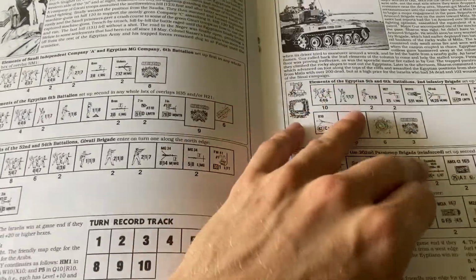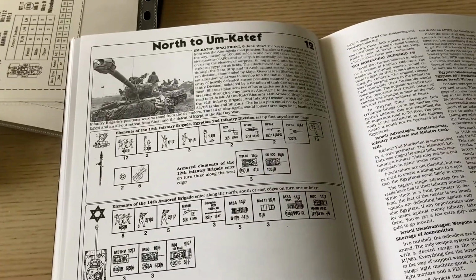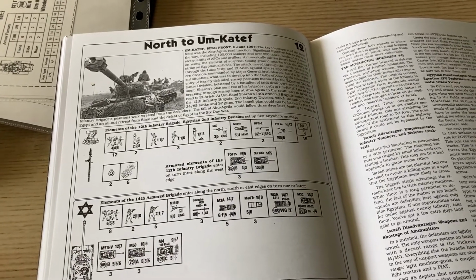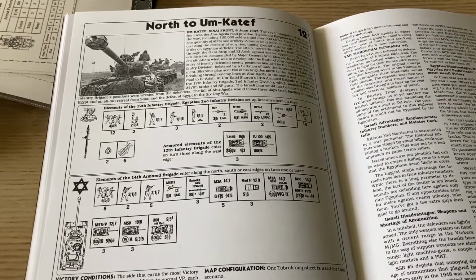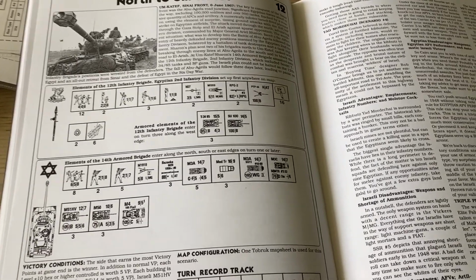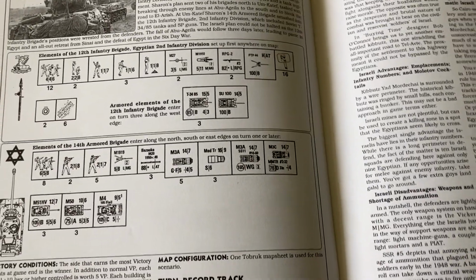We'll go to the 1967 scenario in case you wish to see that. I mean, let's face it, whoa, wildness. North to Katef. That's what I'm here for, is the really modern stuff. You can see the Super Shermans there down in the corner. And you also have the ATGM-equipped Jeep, which is lots of fun.